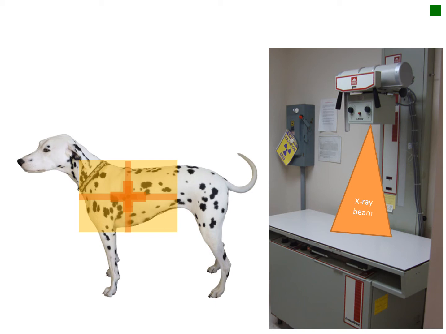So on this dog, I've represented this little orange square here for you, a rectangle that represents where the X-ray beam is going to hit. And you'll notice that it also has an X through the middle of it. That allows you to see where the center point is, which sometimes can help us with positioning.